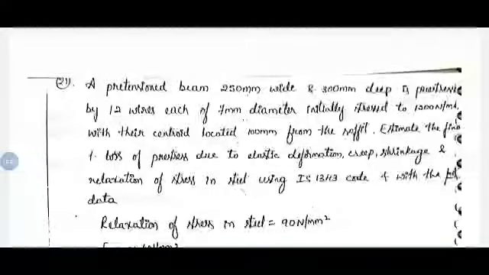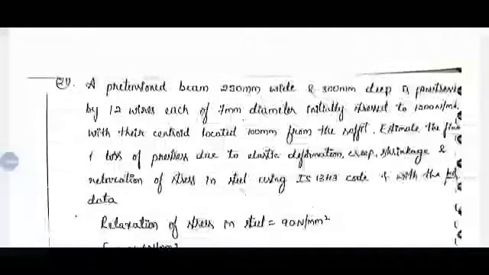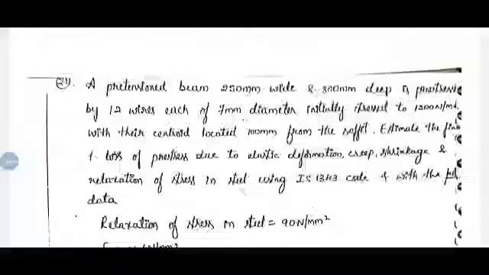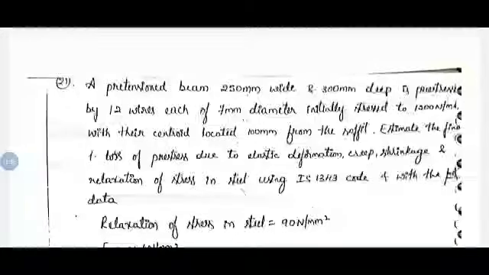So today's first problem: a pre-tensioned beam 250 mm wide and 300 mm deep is pre-stressed by 12 wires each of 7 mm diameter, initially stressed to 1200 Newton per mm square with their centroid located 100 mm from the soffit. Estimate the final percentage loss of pre-stress due to elastic deformation, creep, shrinkage, and relaxation of stress in steel using IS 1343 code and with the following data.